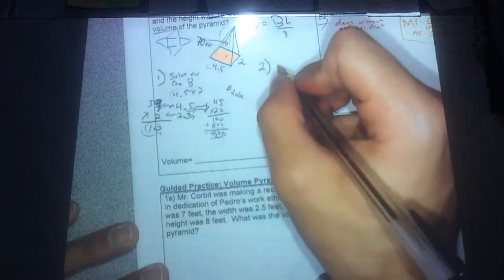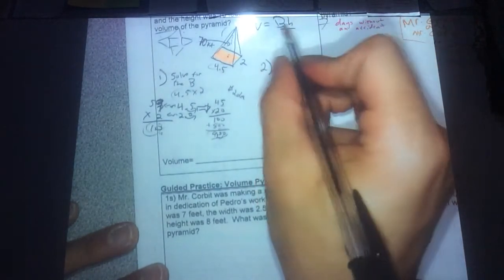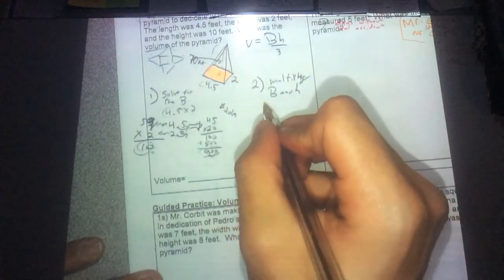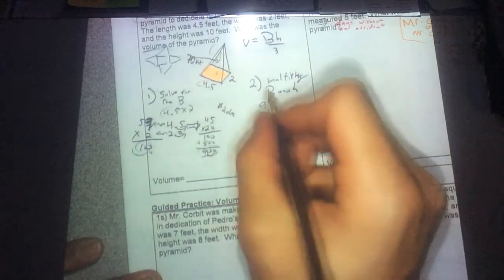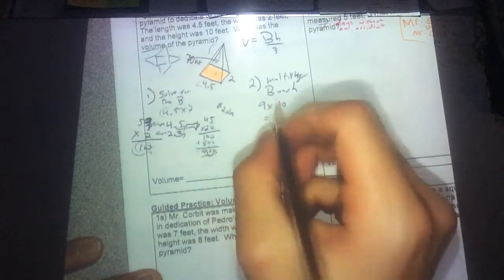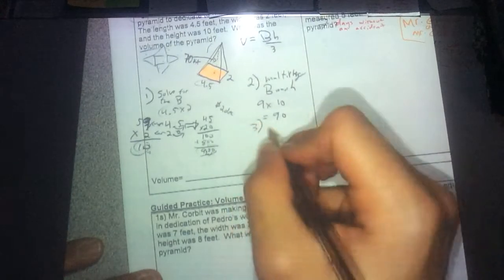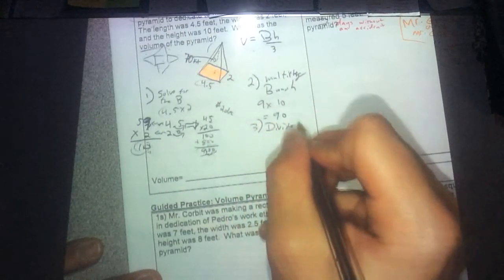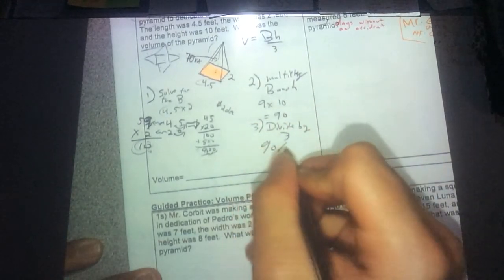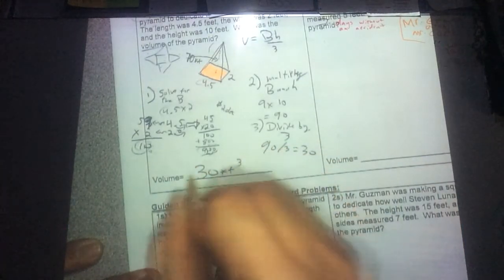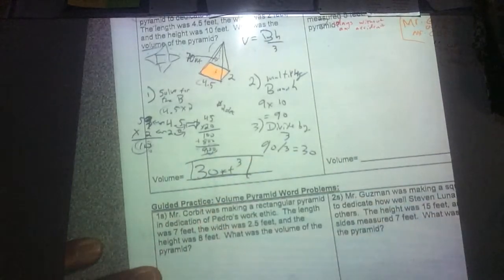Second step is to multiply base and height. That's this part right here. So I'm going to multiply the 9 times the height, which is 10, and that gives me 90. Okay, and the last part is to divide by 3. So 90 divided by 3 is going to be 30. So the answer is 30 feet cubed. There we go.